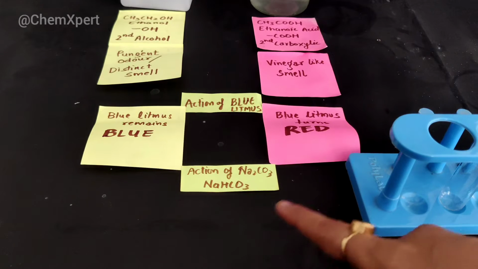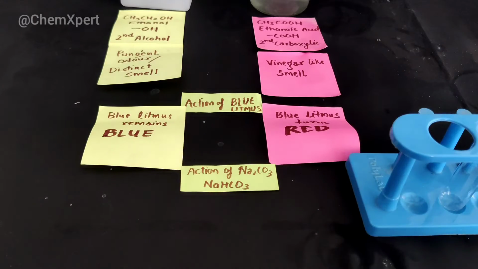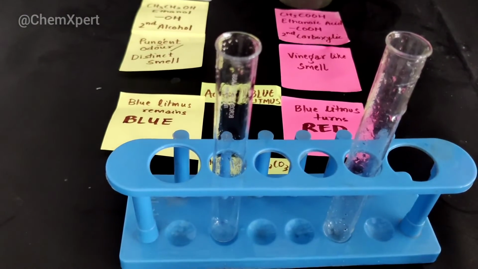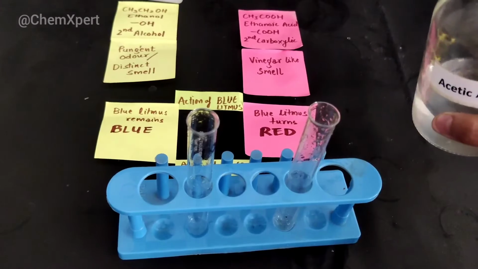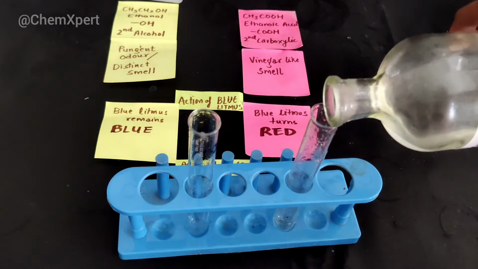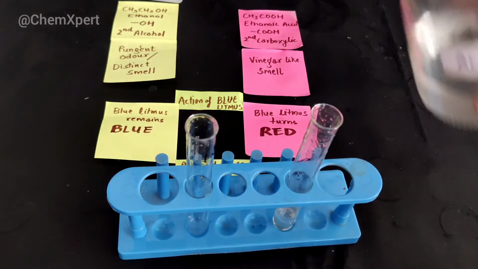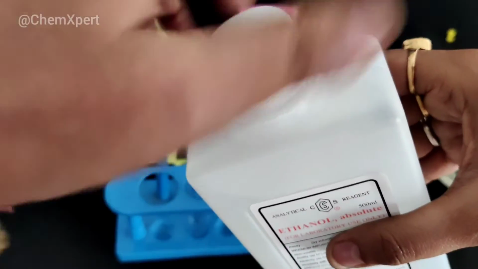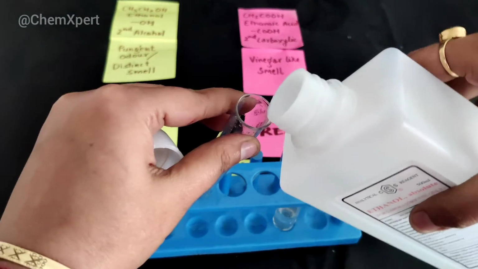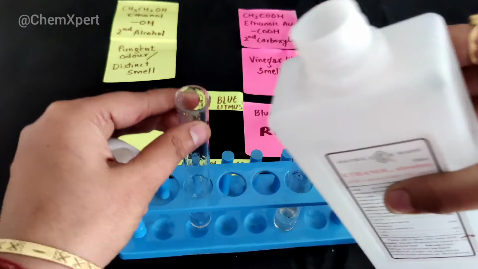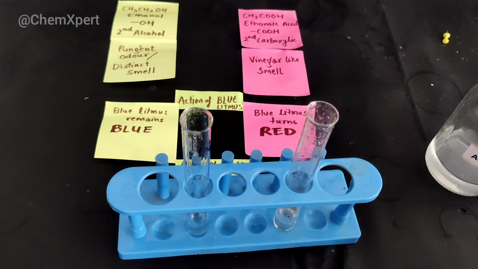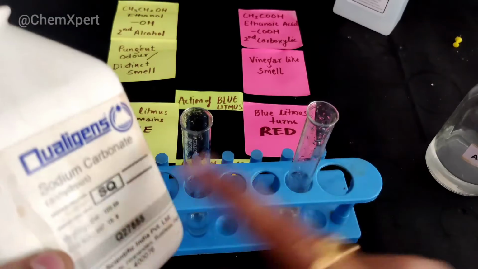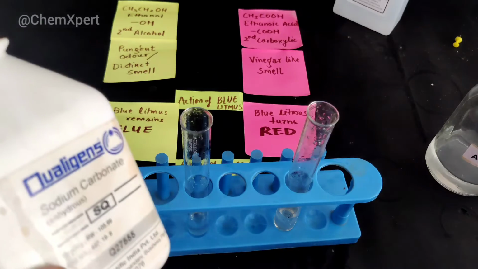Now the next test is the action of sodium carbonate or bicarbonate on acid and alcohol. So again we are taking 2 test tubes. In the first test tube I am taking acetic acid here. In the second test tube I am taking alcohol here. Now we will add sodium carbonate to both test tubes. This is the sodium carbonate. I will add this to acetic acid as well as to the alcohol.